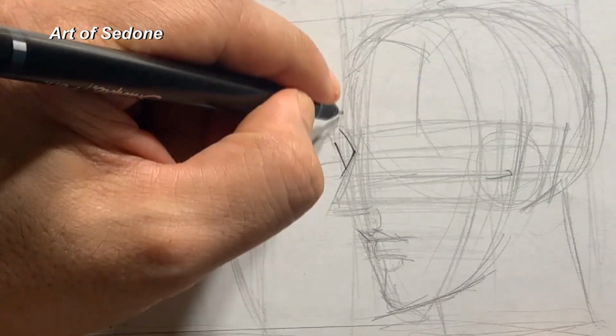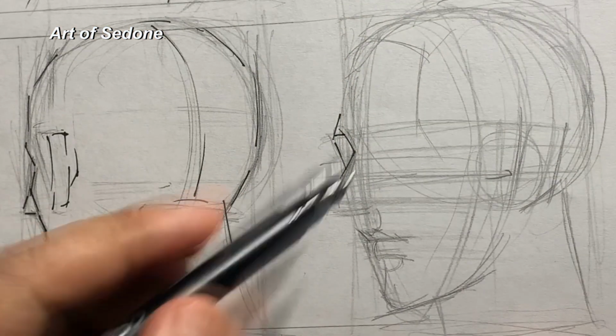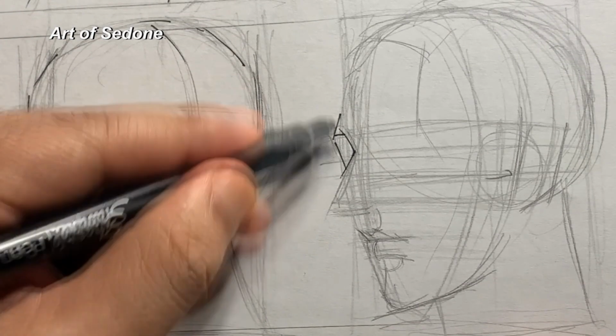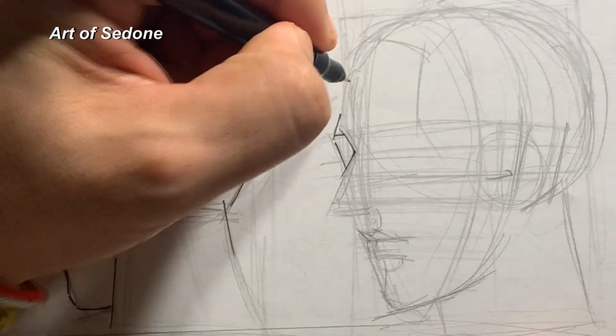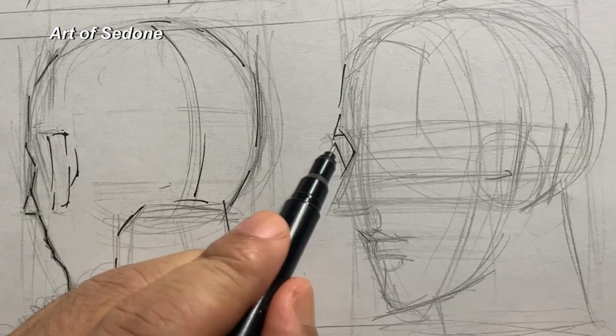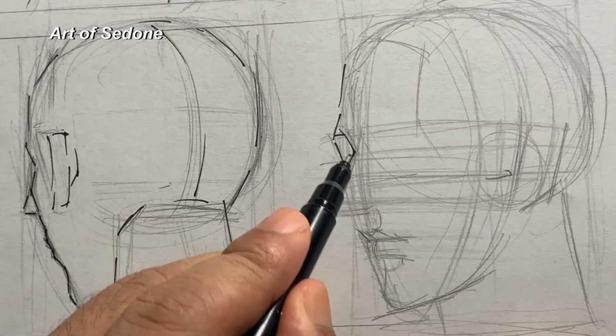For now, I'm just going to go like this. I'm not exaggerating. I'm keeping it in the middle. Sometimes this will be very slight because that's how far out the brow is coming. Sometimes it comes out even more.